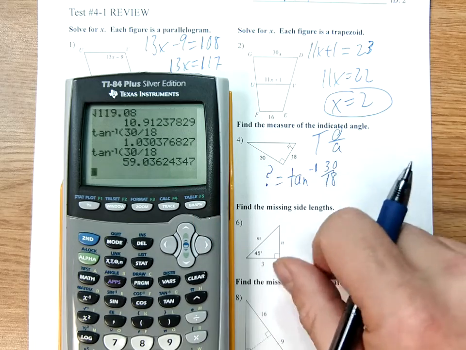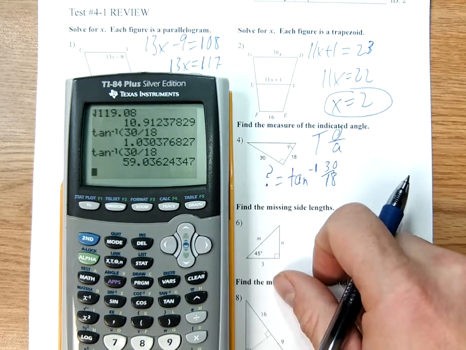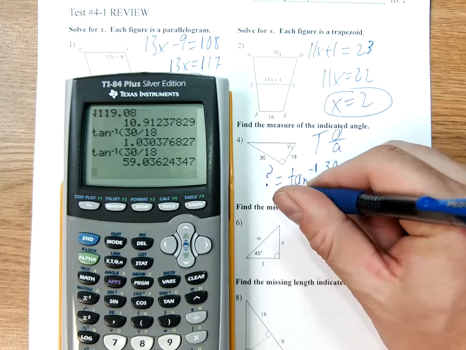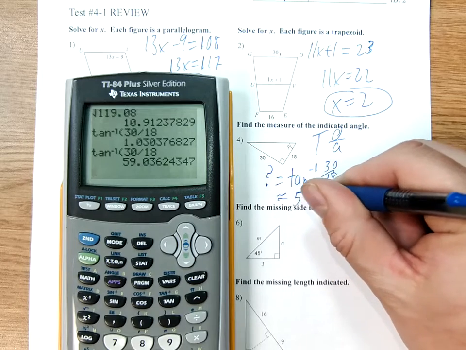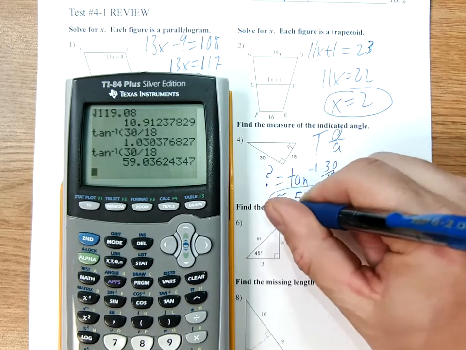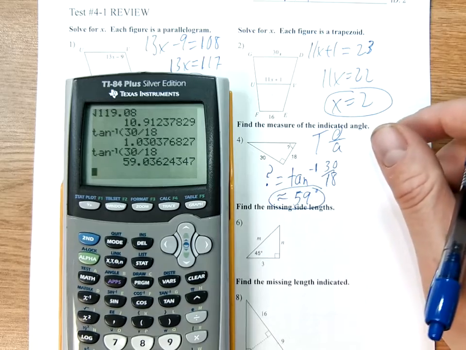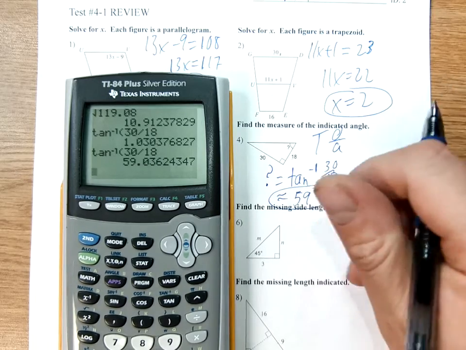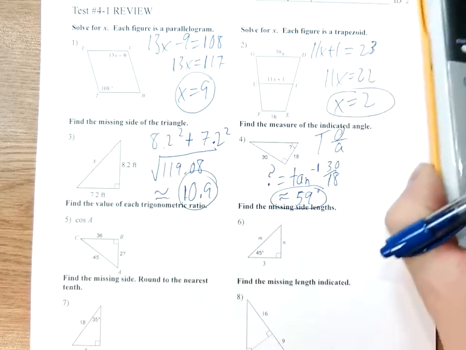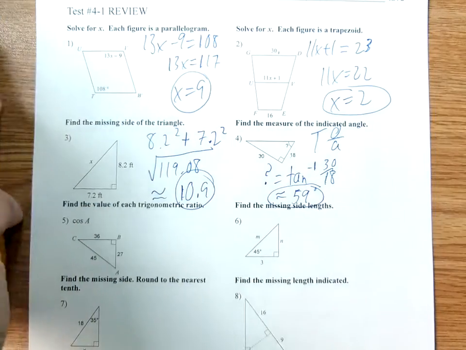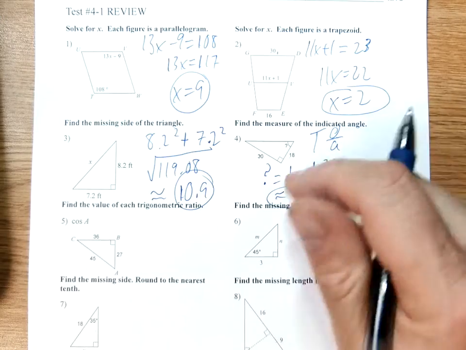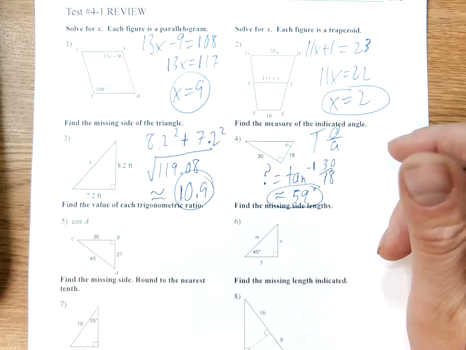Because the answer was so small. There's the degree measurement: 59 degrees. That's going to be important on this question and on question 7. Oh, sorry, this question and question 7, not 6.